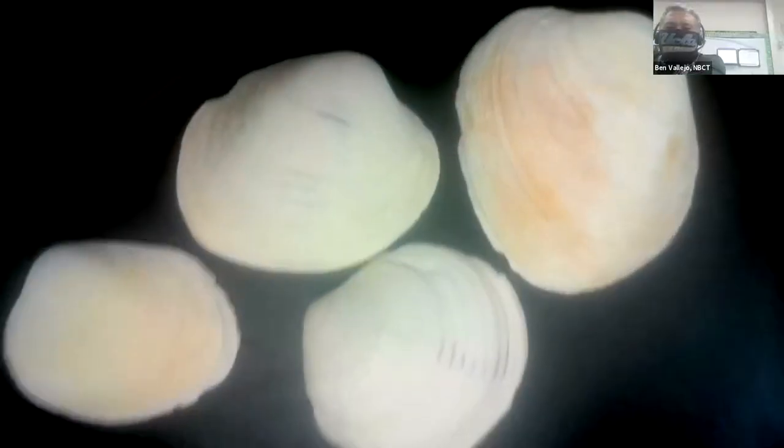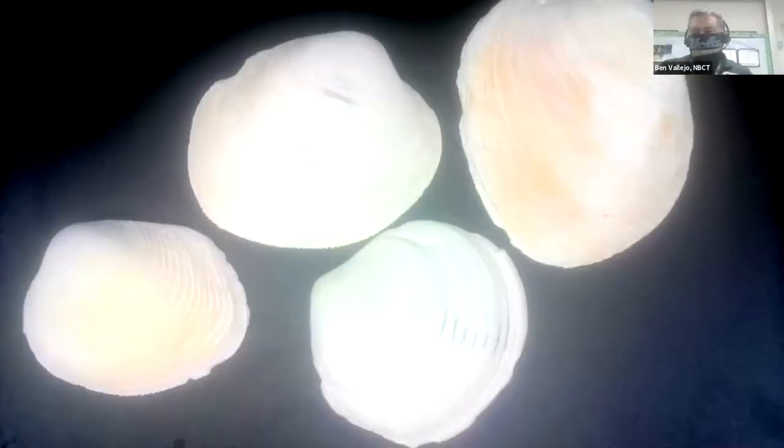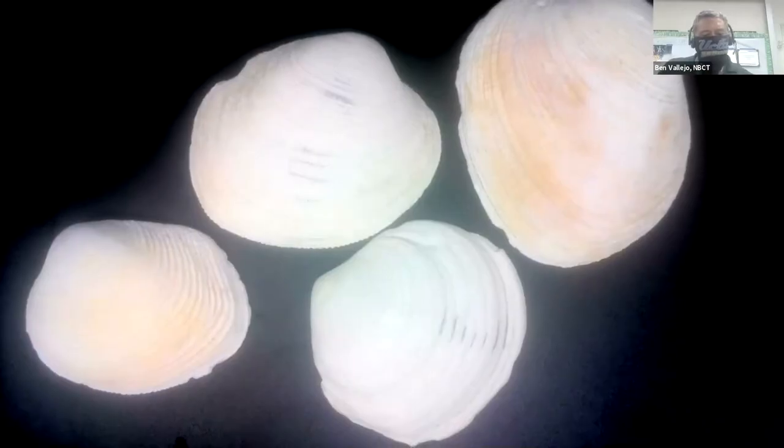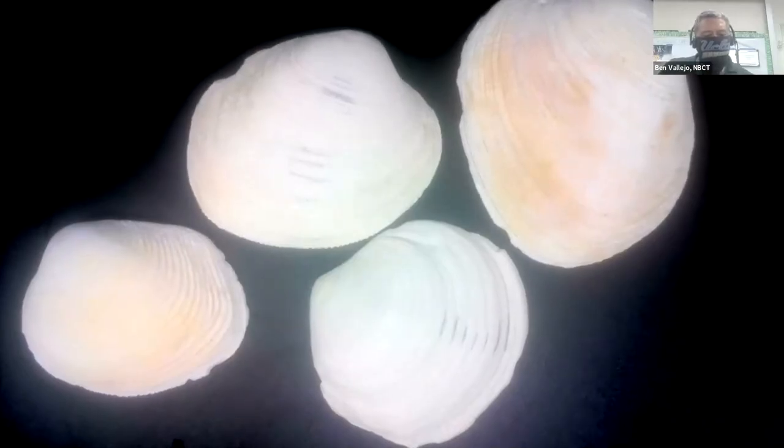We need to be able to see those bands, because what it is, you guys, is it's like the rings on a tree, right? So what we're going to do is we're going to count those, and then we're going to figure out the average bandwidth, the number of bands, and then the age of the shell.